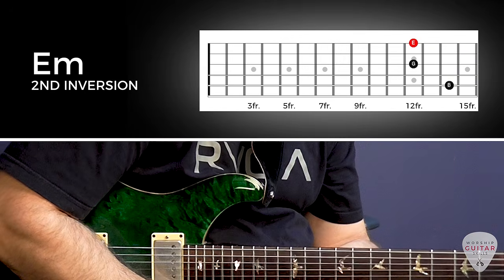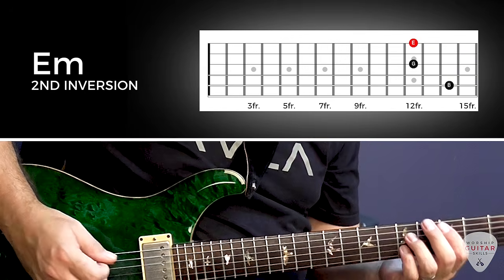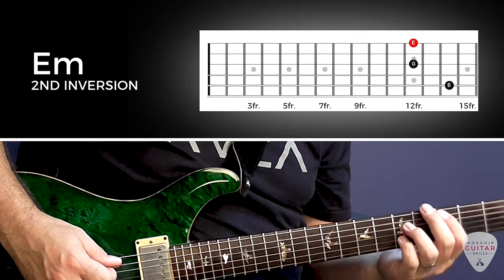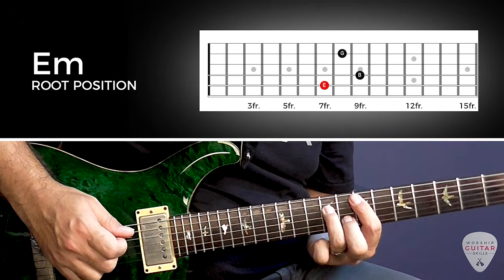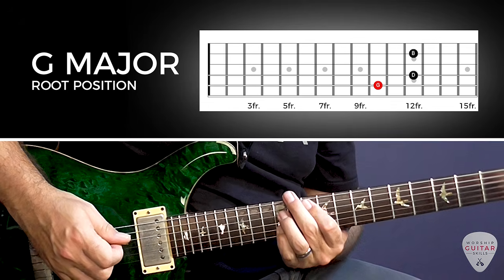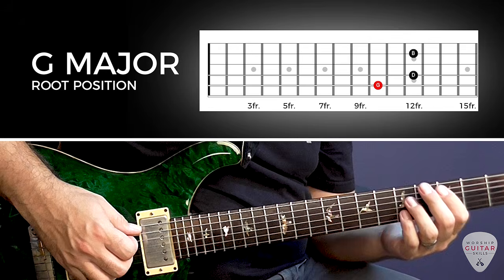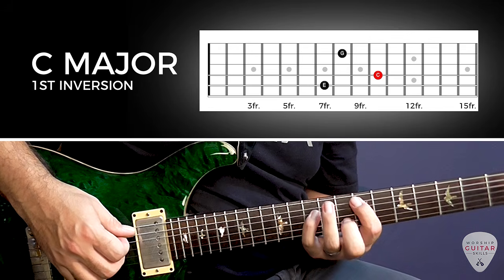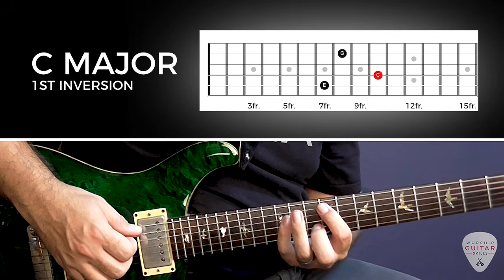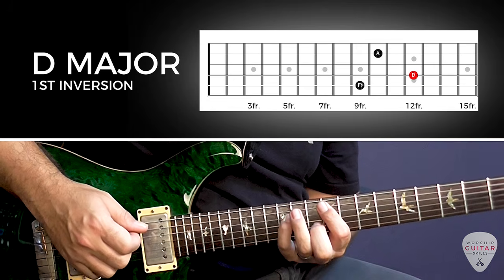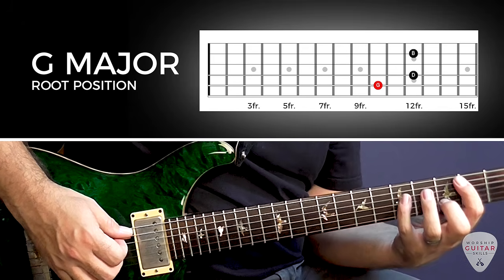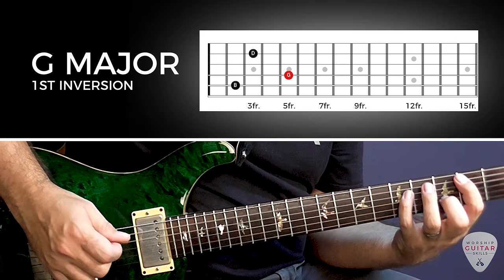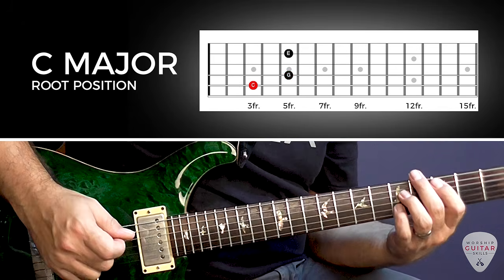So what I did in this example, I literally just played C, D, E minor, G, D, E minor, G. And then I could also do C first inversion, D first inversion, G, to a G first inversion, to C.